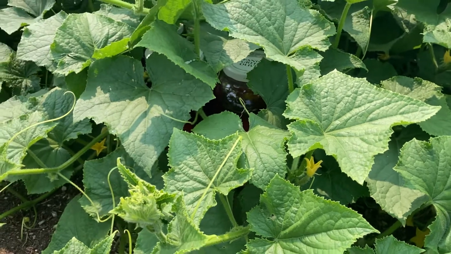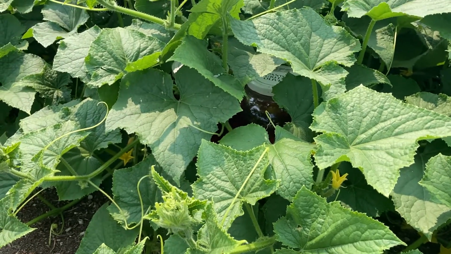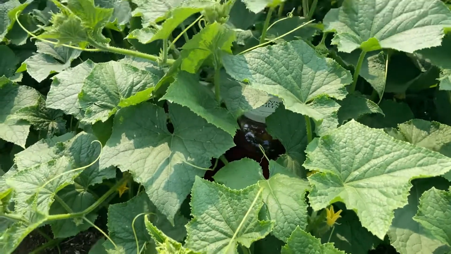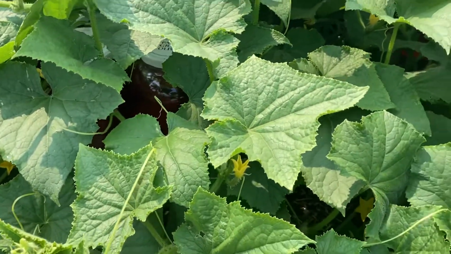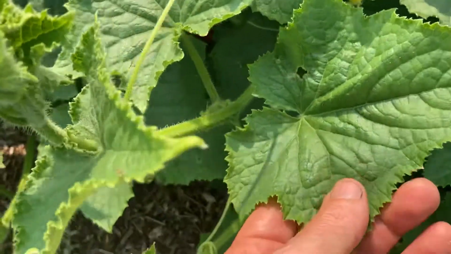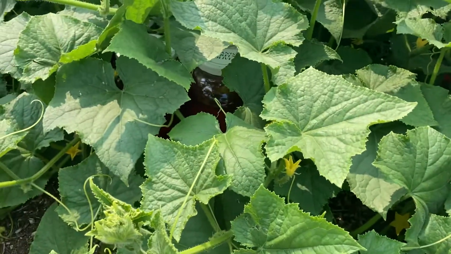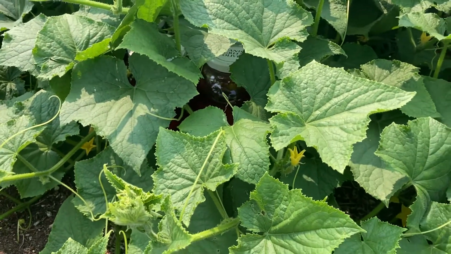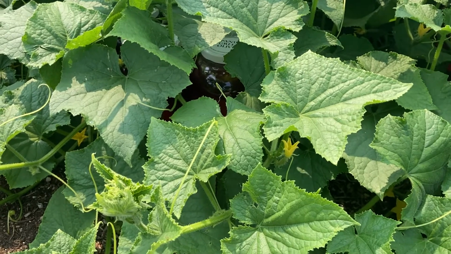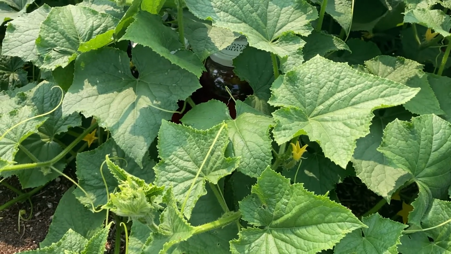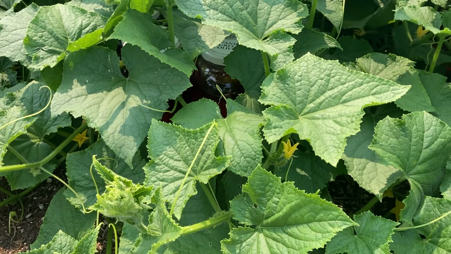But what I want to explain to you is that when you have healthy, really vital, full of life plants like this, they have a high amount of carbon in their leaf. They have a higher carbon to nitrogen ratio, higher in the carbon.